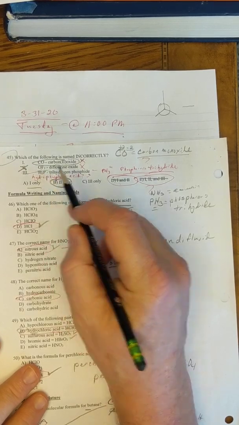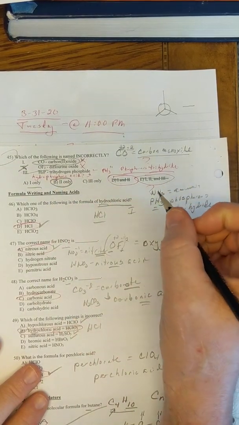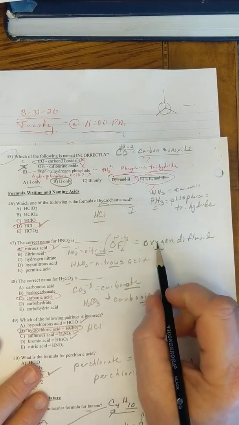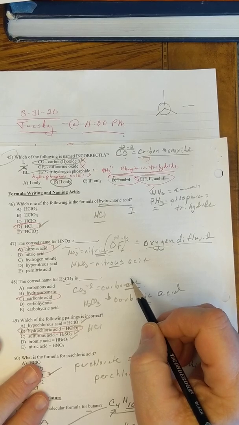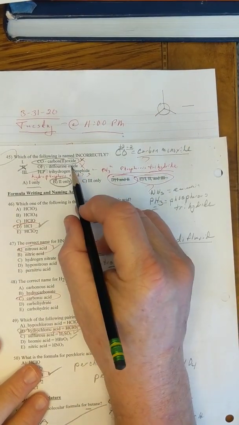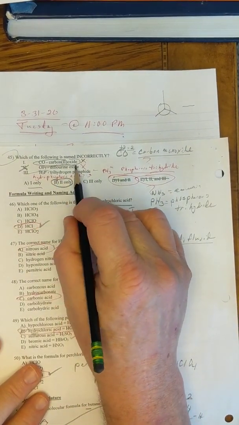Number 2 is definitely wrong. First of all, you would name the oxygen first, so it would be called, I'll write it down here, oxygen difluoride. Okay. So number 2 is definitely off the table.